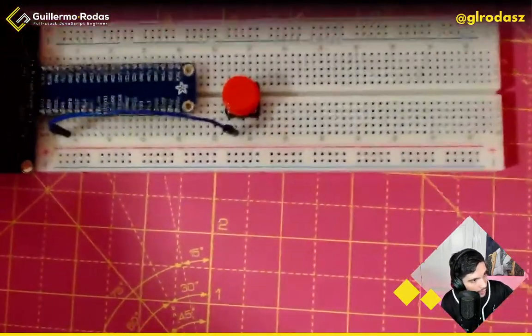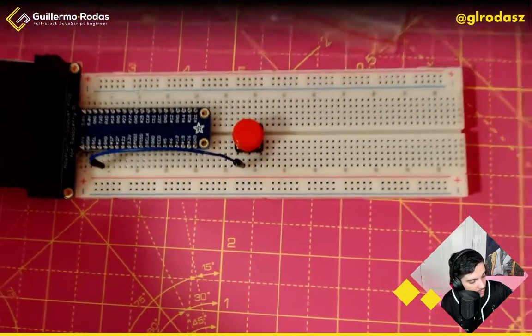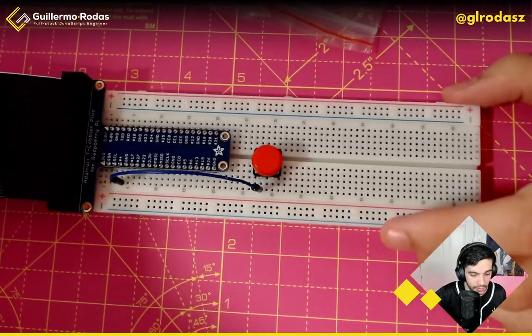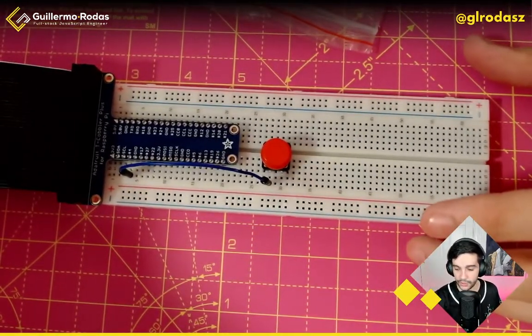I mean, do we need more zoom? Oh, maybe, yes. I guess this is better, right? Yeah, we can do this. I guess it's worth it.